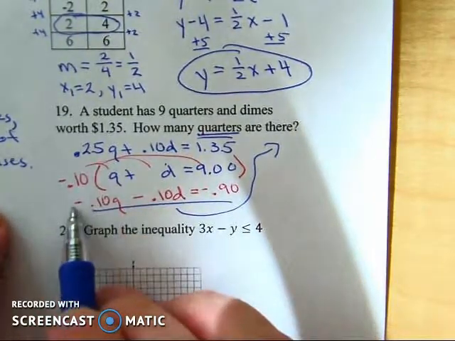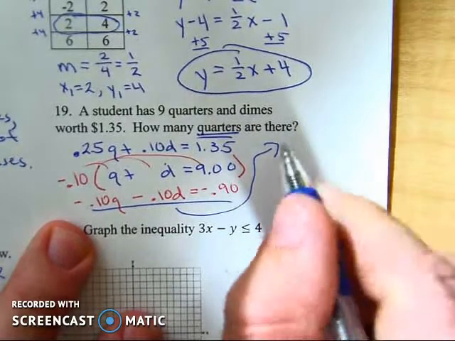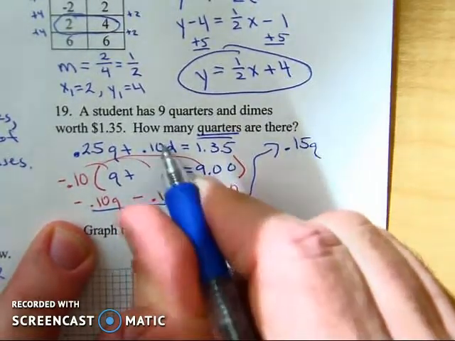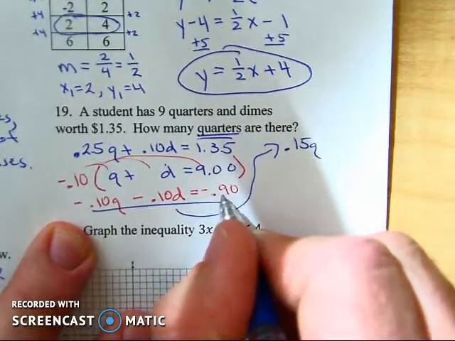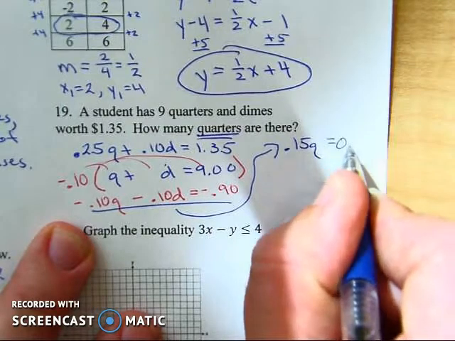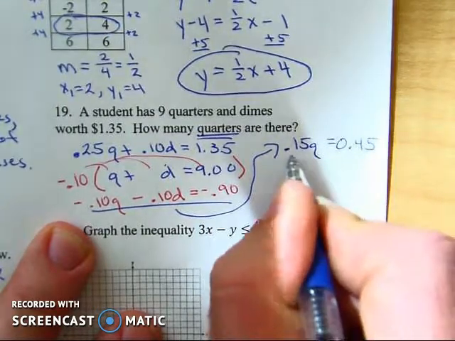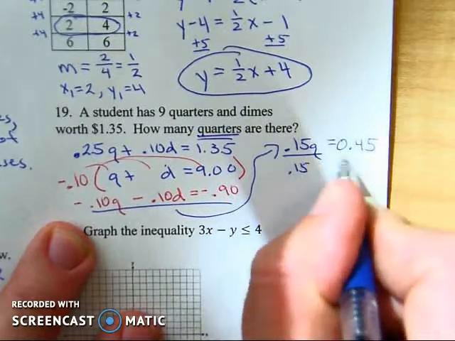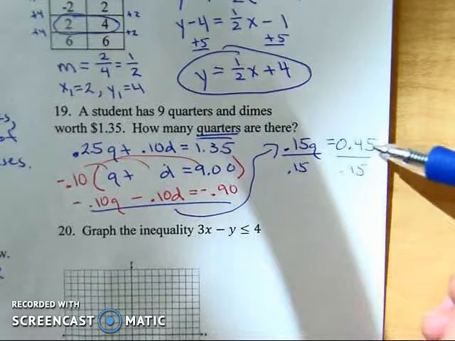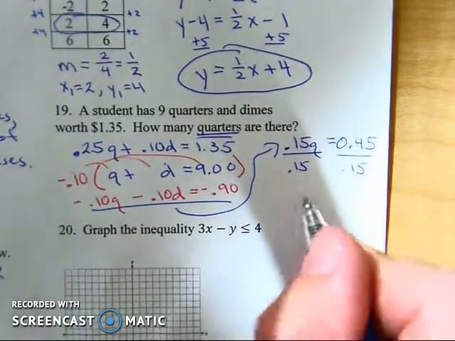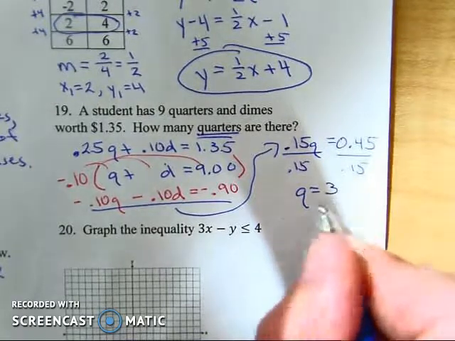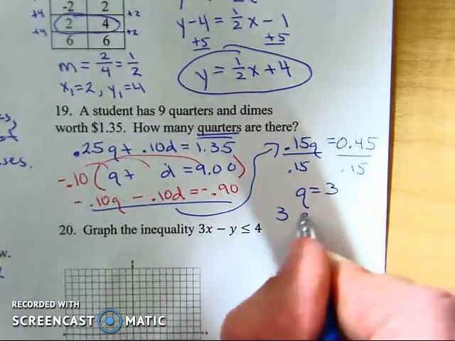All right, so I think I'm right away just going to kind of switch over there. So 0.25 minus 0.10 is going to be 0.15 Q. These cancel out, that's what we wanted. And 135 minus 90 is going to be 0.45. You can put a 0 if you want, right there. And then divide both sides by 0.15 to get your answer. And maybe you can already see it. I know 15 goes into 45 3 times, so 0.45 divided by 0.15 will also be 3. So how many quarters? 3.